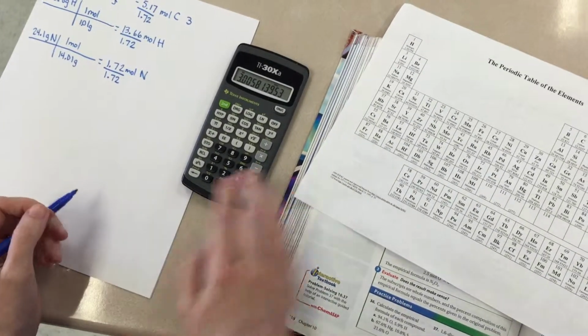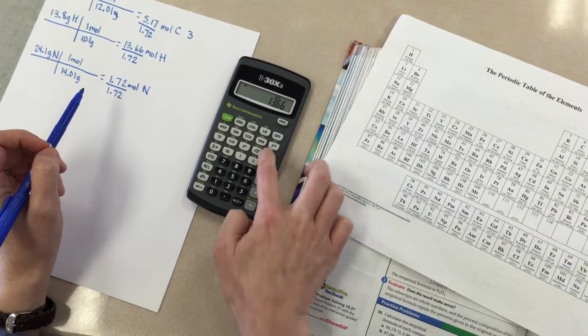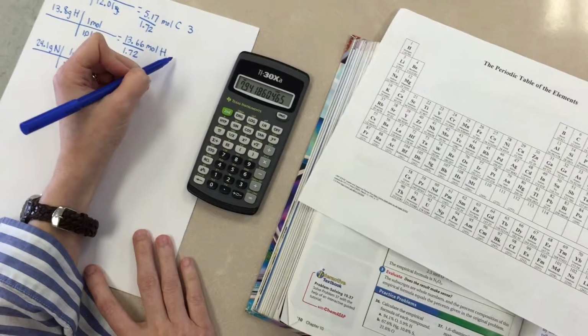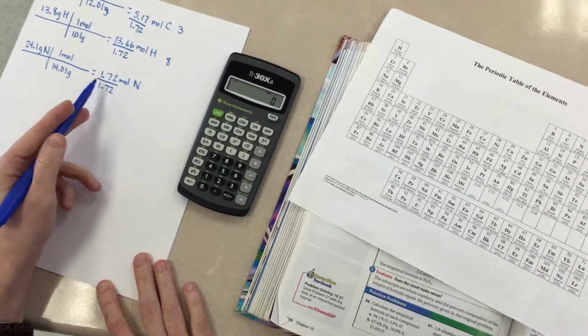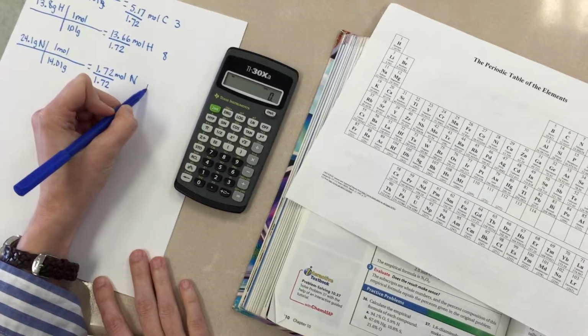So that means that there's 3 carbon. Okay, when we have 13.66 divided by 1.72, we get the whole number 8. That means that there's 8 hydrogen. And for the final one, kind of easy, we've got 1.72 divided by 1.72, and that will definitely be 1.